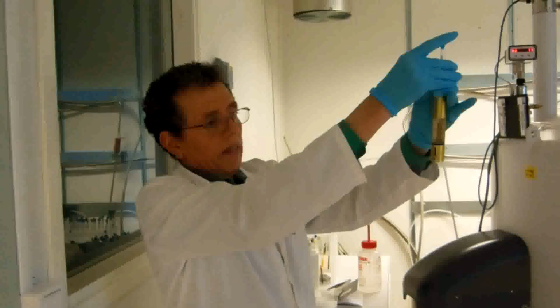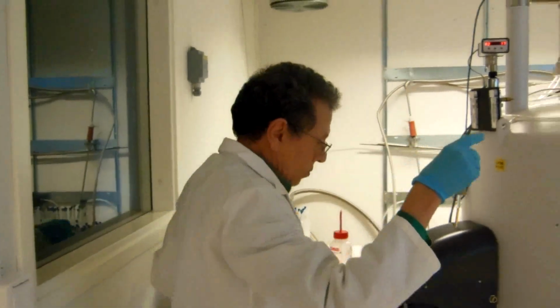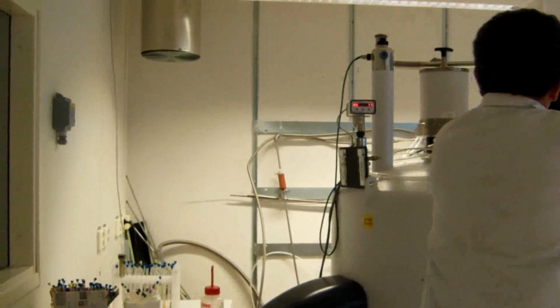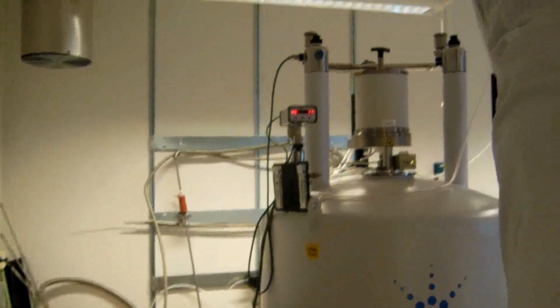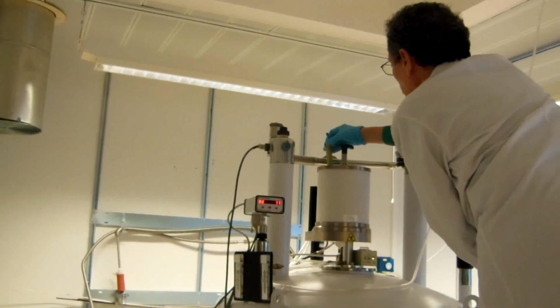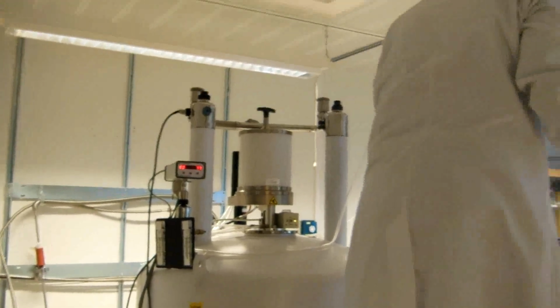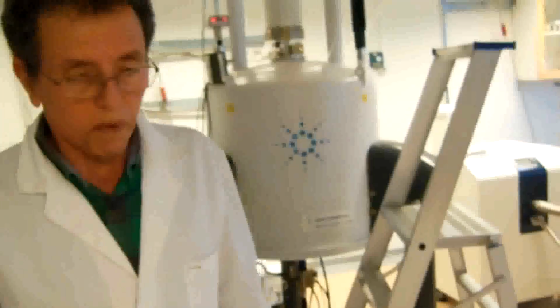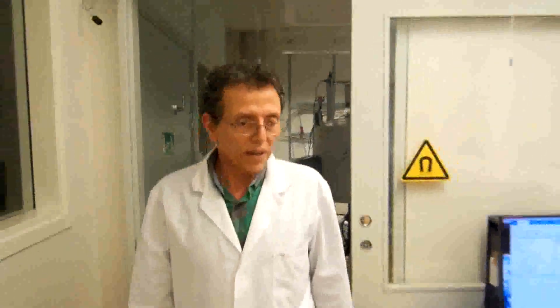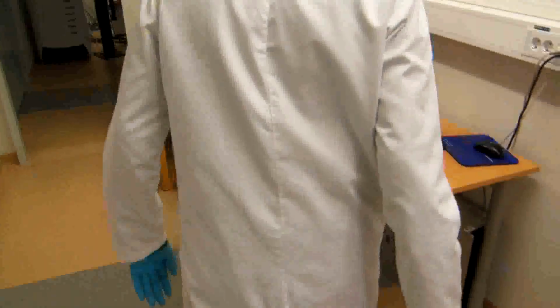Now this way. Then you see which place is empty. Here, number 12 is empty, so I put the sample on number 12. Then I go to the computer where I can start the analysis.